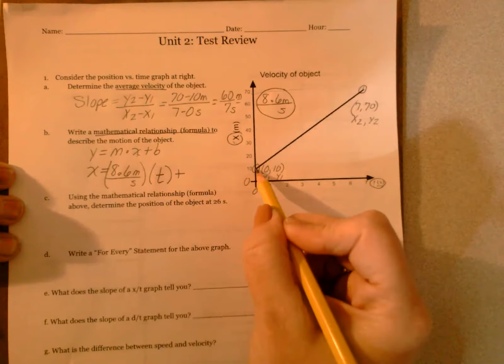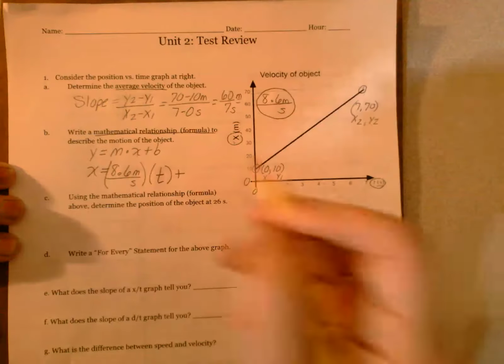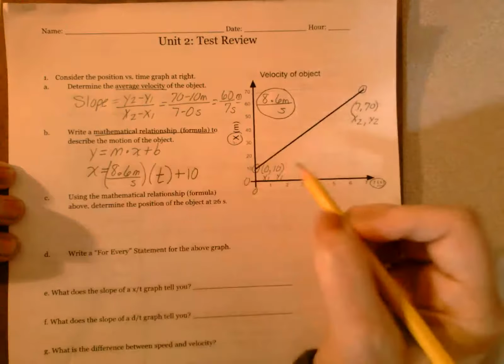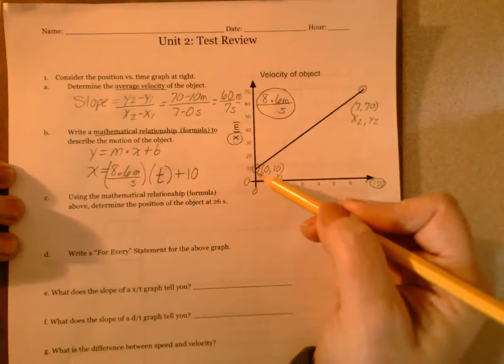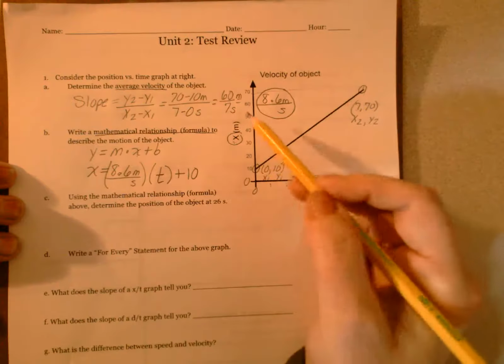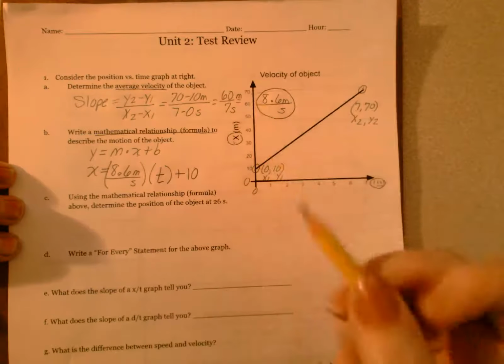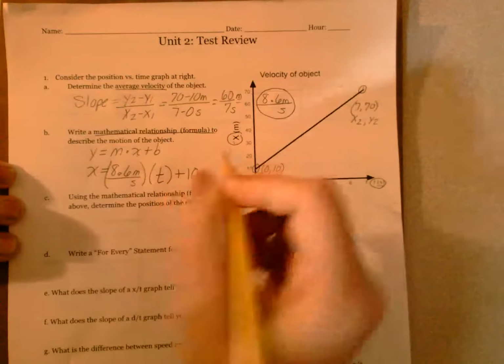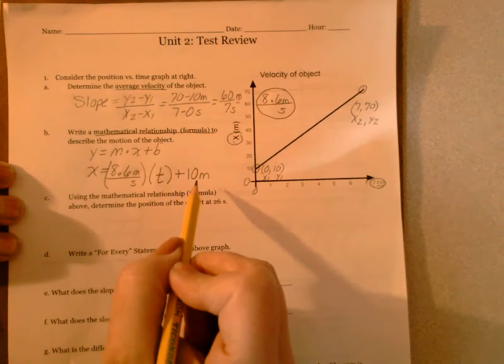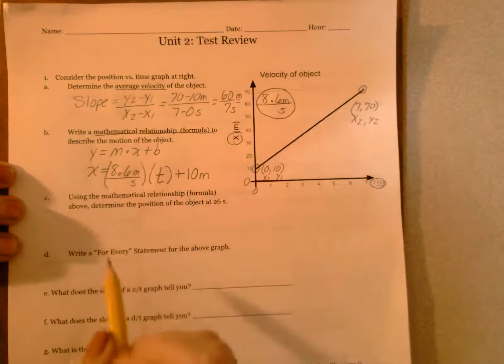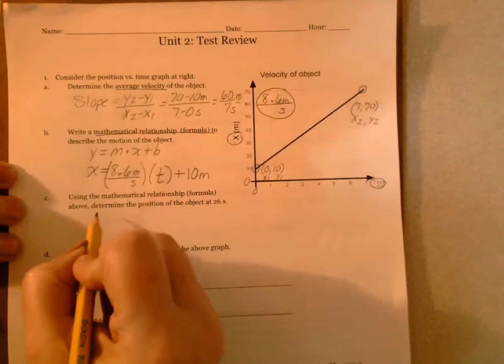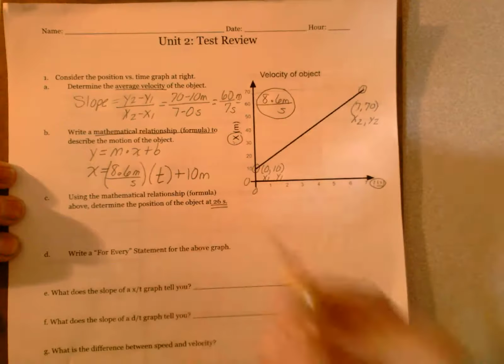Where does the line touch over here? And that's right around 10. And this is where a lot of people mess up. They forget the meters. So 10, and what units those are in, meters. So this is your math relationship. We can use that to make a prediction at different time frames.